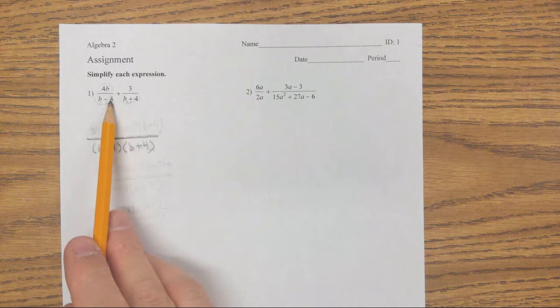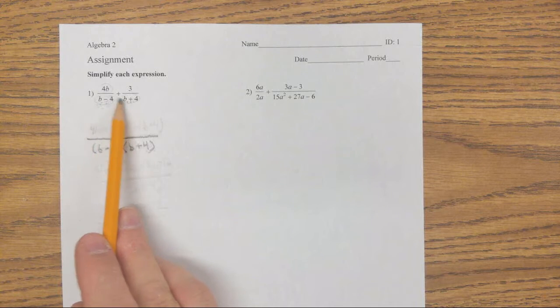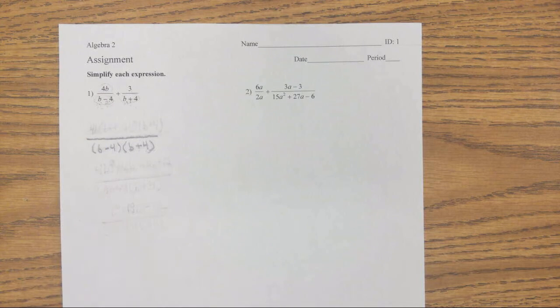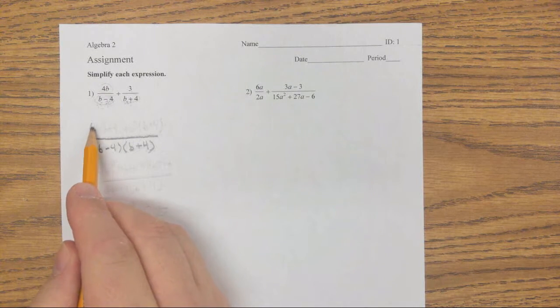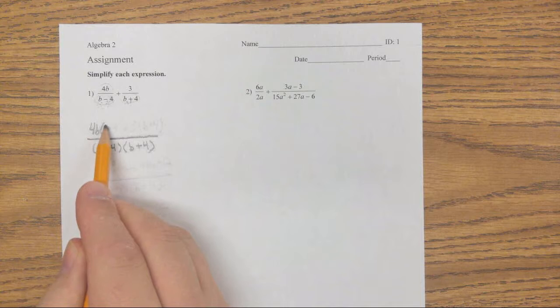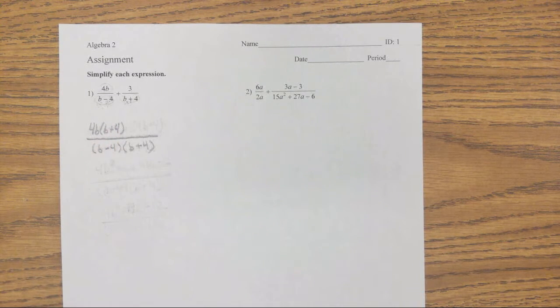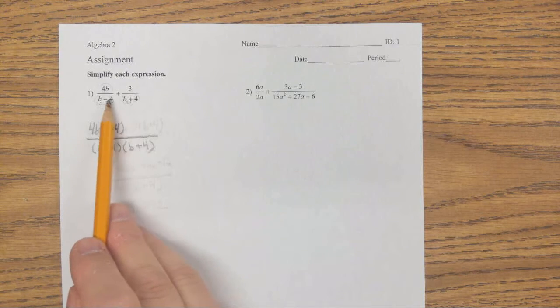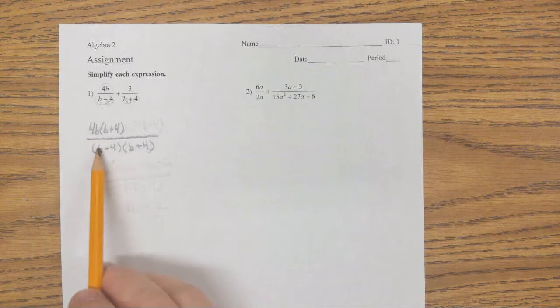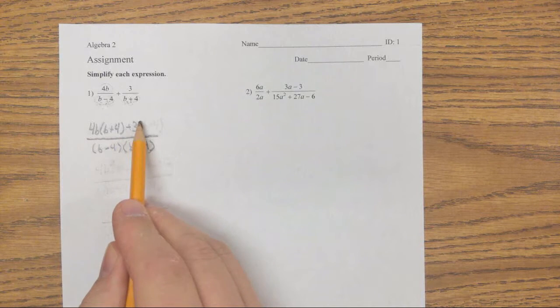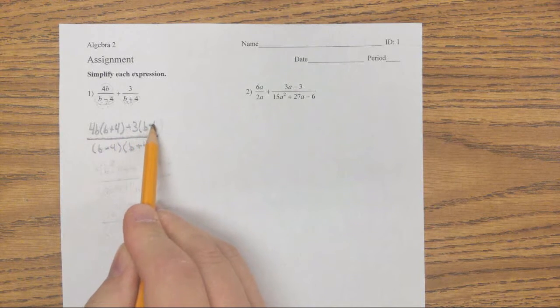Remember that when you multiply to get common denominators, whatever you multiplied one side by, you have to multiply the top by as well. So then the top would be 4b times b plus 4. And then because I multiplied this side by b minus 4 to get my common denominator, it would be plus 3 times b minus 4.